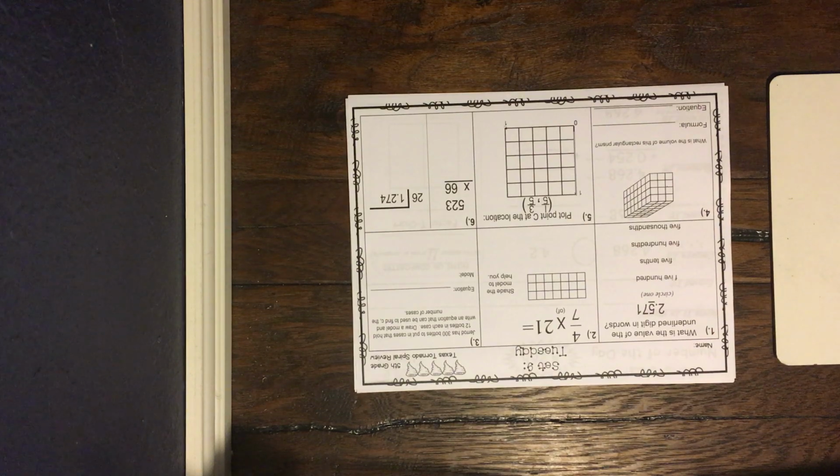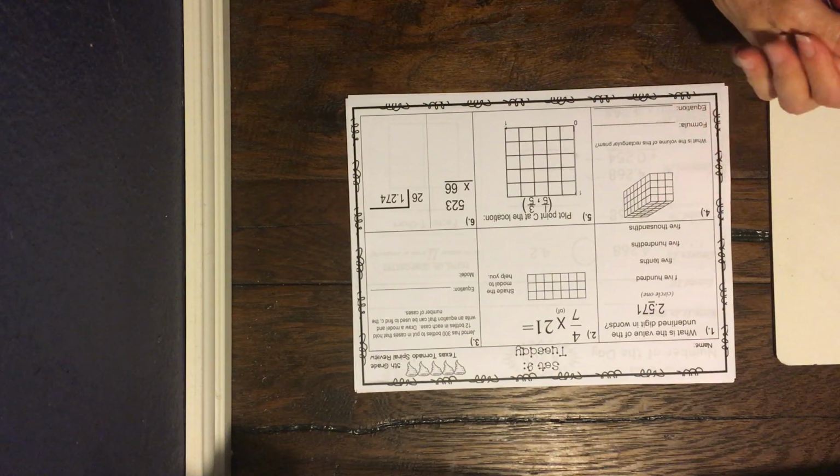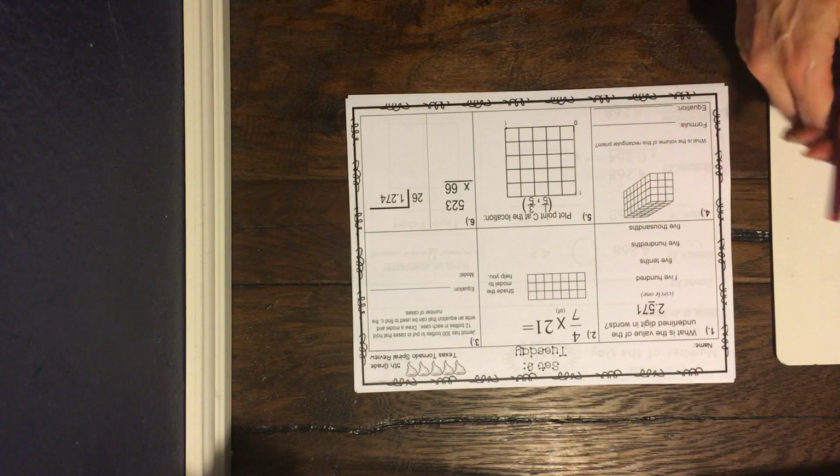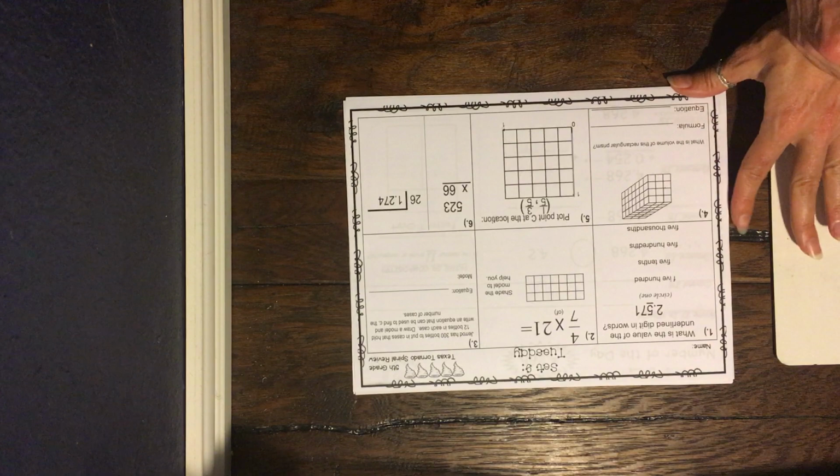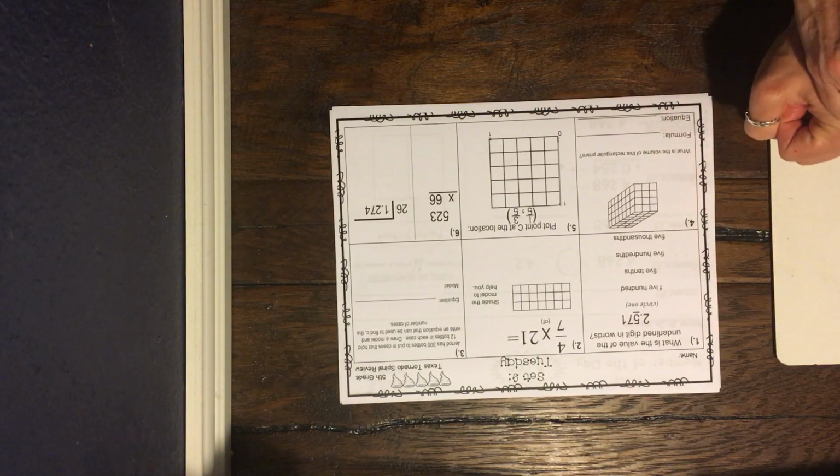Okay guys, we are on set 9 for Tuesday. This is a Texas Tornado Review. So number 1 says, what is the value of the underlined digit in words?